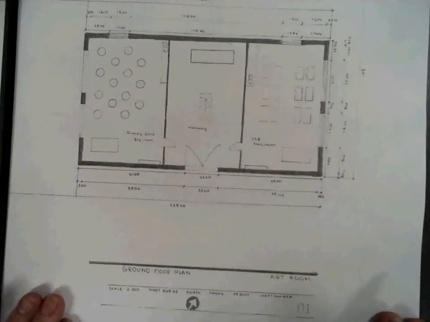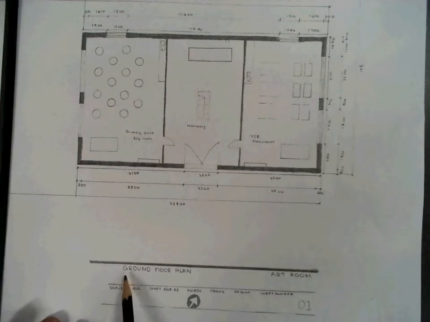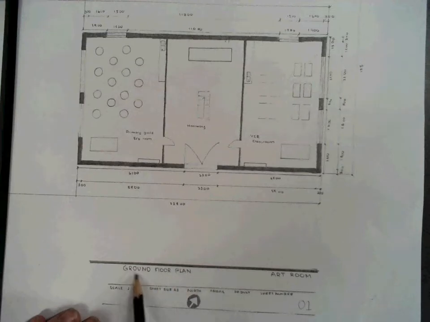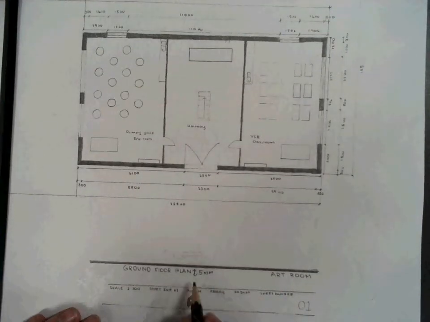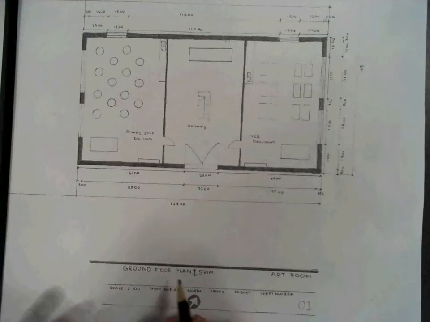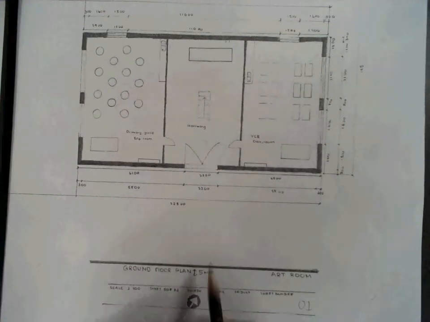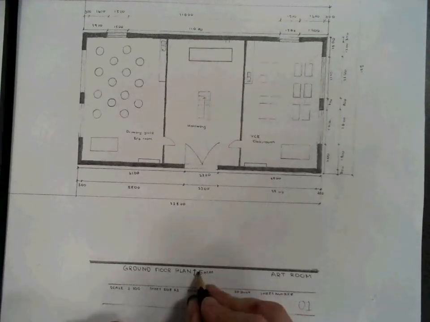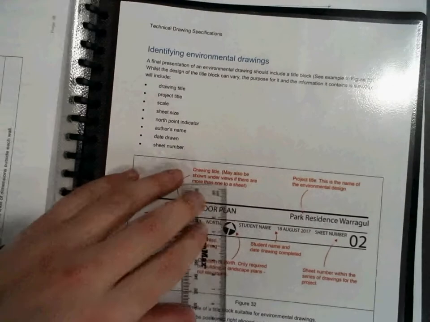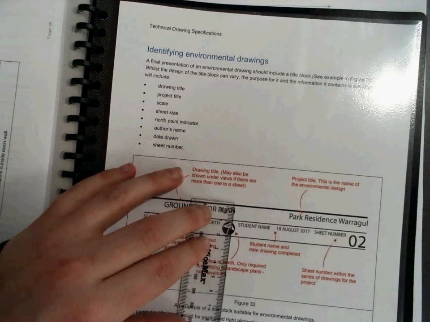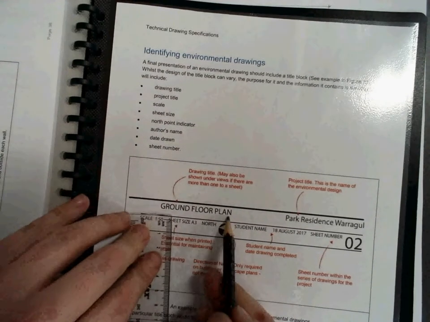Then your type, so the information, my drawing title, make sure it's all in capitals, and it should be 5 millimeters. So again, 5 millimeters in height for all of your information. Actually, let's check. I'm going to check here. Yep, so this one is 5 millimeters in height.